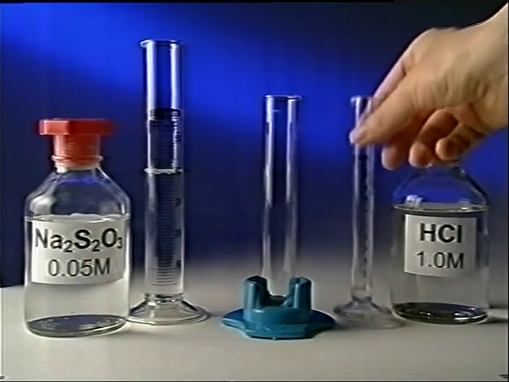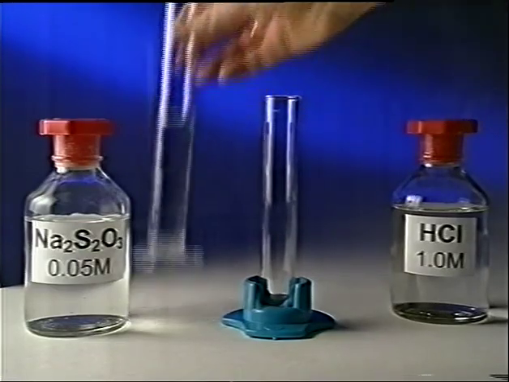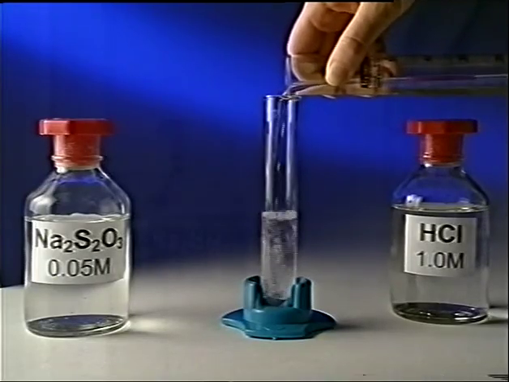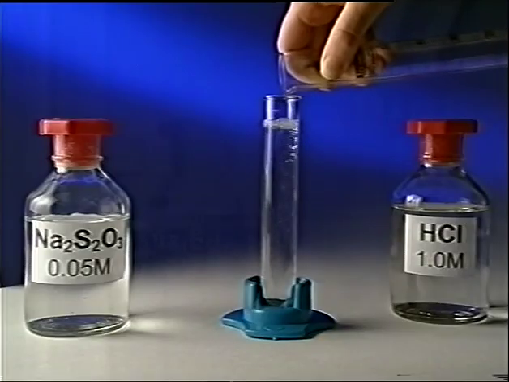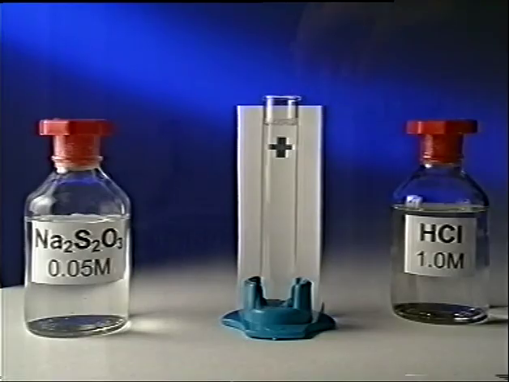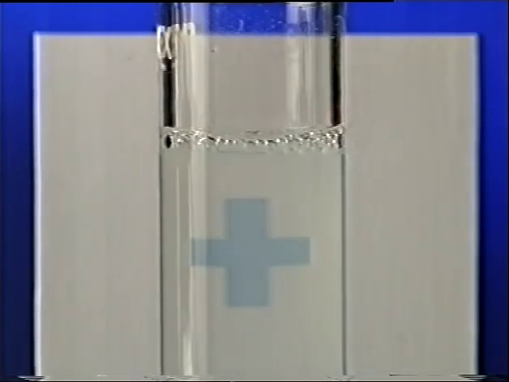One way of measuring the rate of a reaction is to look at how quickly the products are formed. The reaction between hydrochloric acid and sodium thiosulfate produces a suspension of solid sulfur. As more sulfur is produced, the solution becomes cloudy. At some point, the black cross will no longer be visible. It's a simple way of monitoring the rate. The quicker the cross disappears, the quicker the reaction.